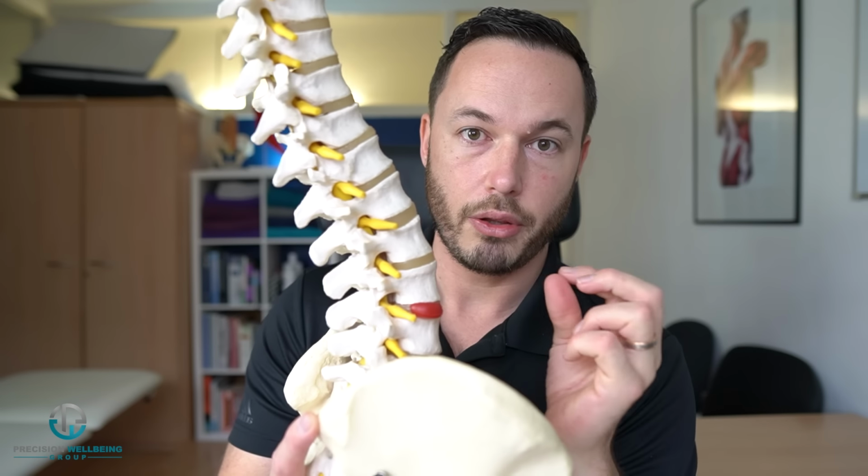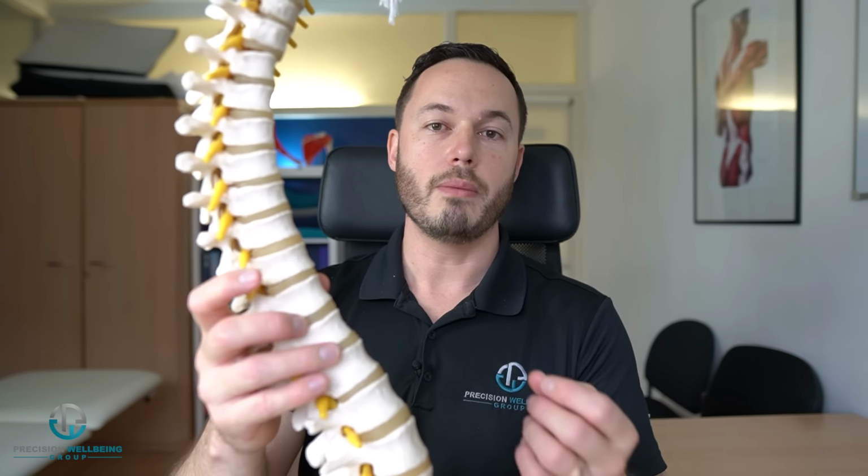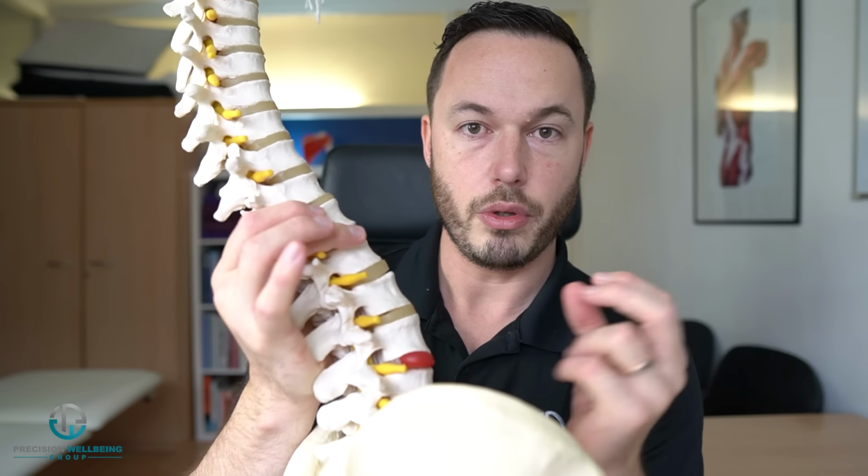That would then make the holes slightly smaller. This can happen if you've got a history of disc bulges or disc prolapses. It could also happen as you get older because your discs become more dehydrated. So any narrowing or thinning of the discs can cause narrowing of those foramen.